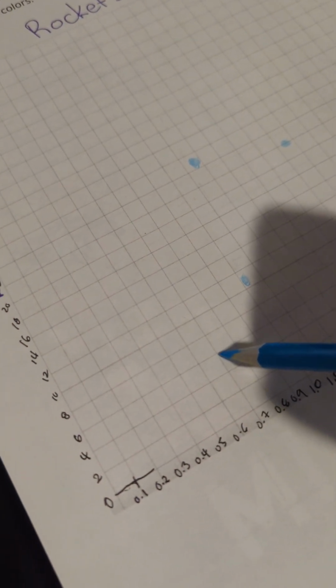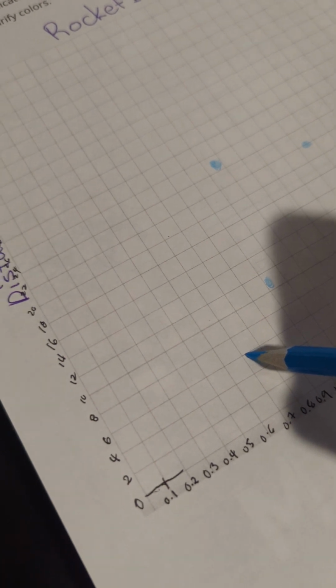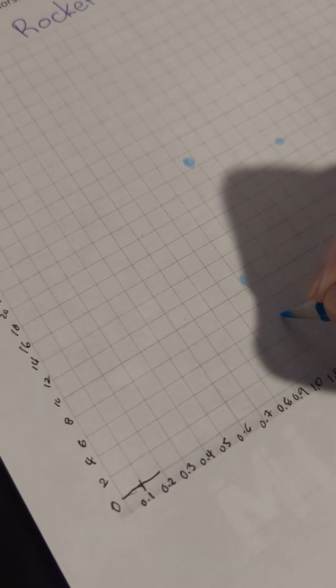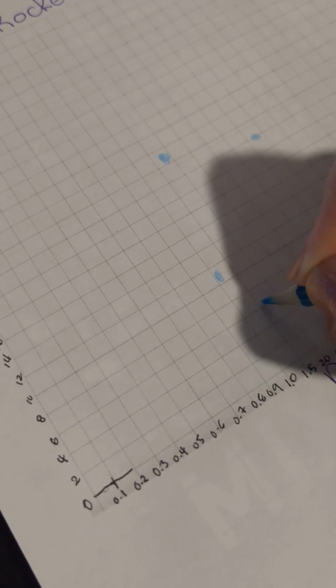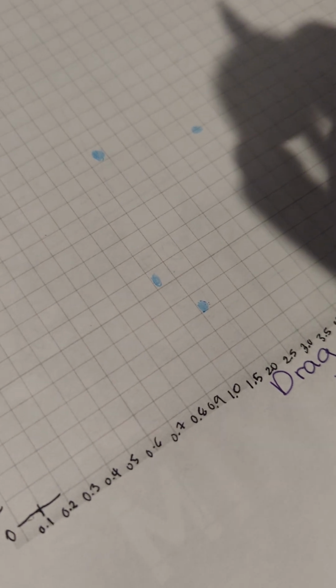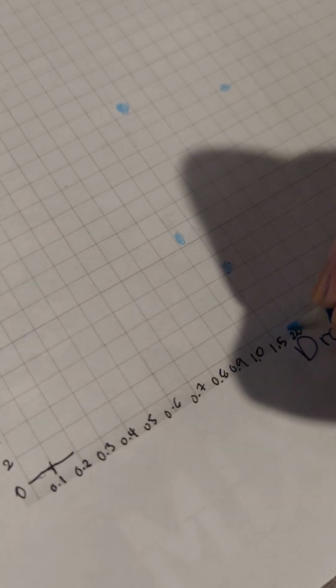6.2 and 1.6. So we're going to be at 6 on this line, and then 1.6 going up. And then this one should be pretty easy because we're on the 0 line, and it's going to be 1.9.